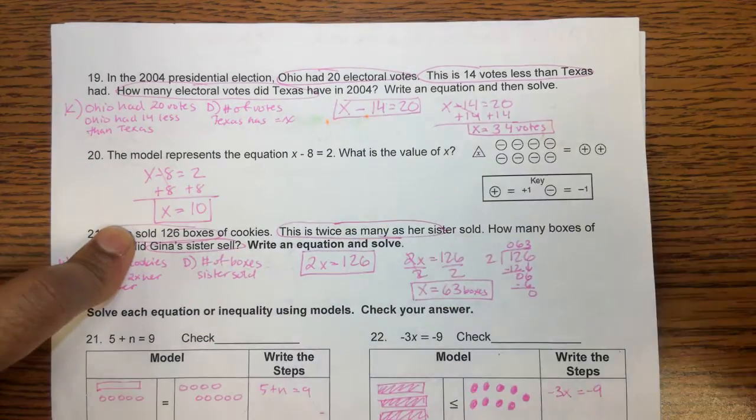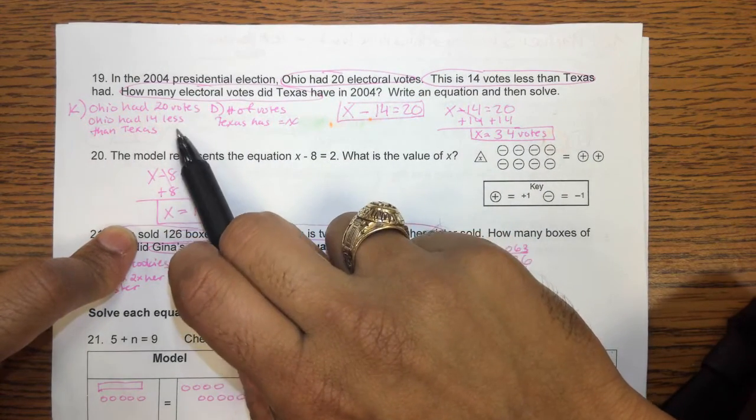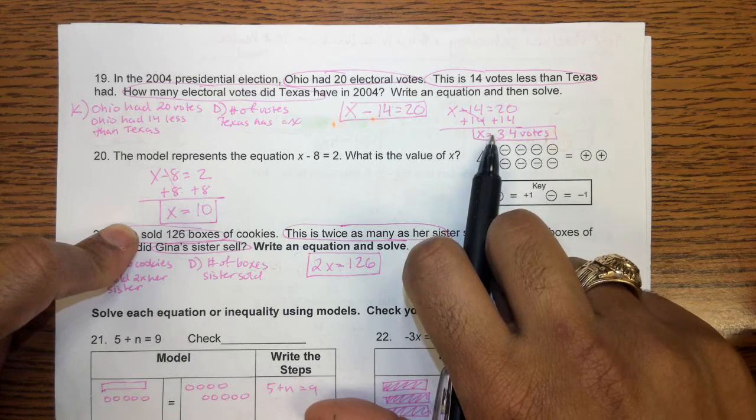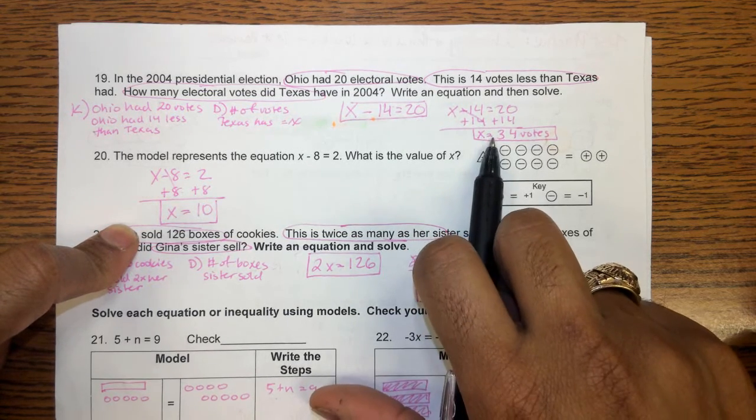If you did that process, X something with 14 to get to 20, or X something with 20 to get to 14. When I solve it, I get that X equals 34 votes. Make sure you label it, especially if it's a word problem.